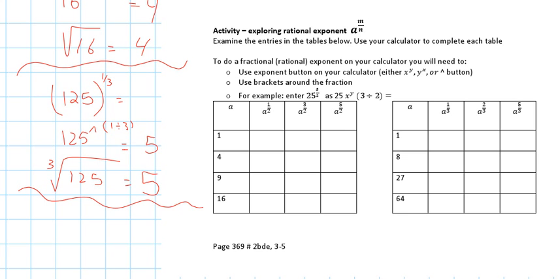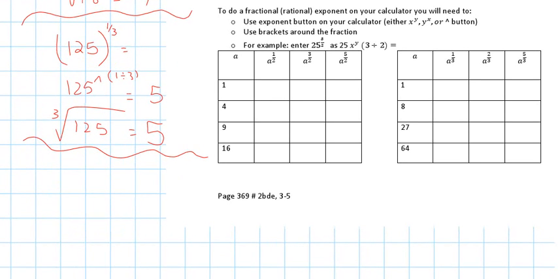Now, let's try this. 32 to the power of 1 over 5. What do you get? 2.